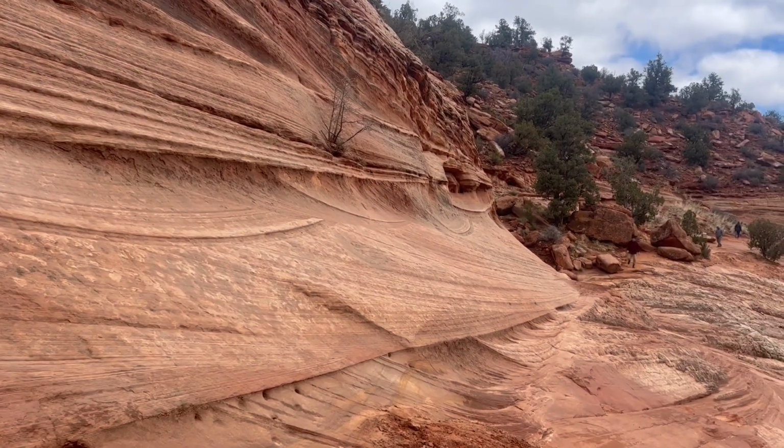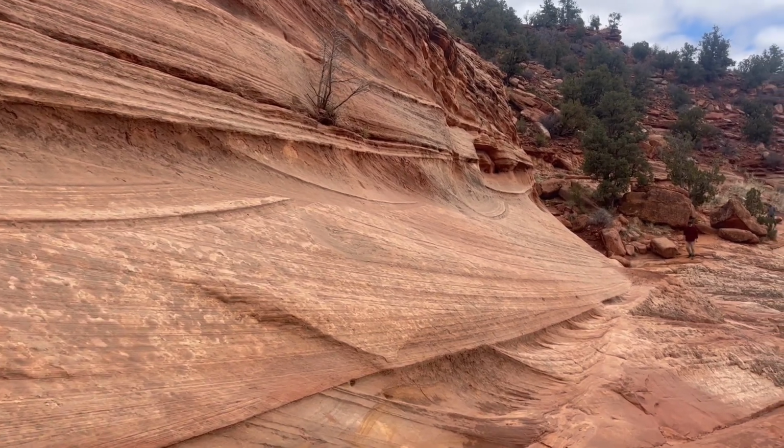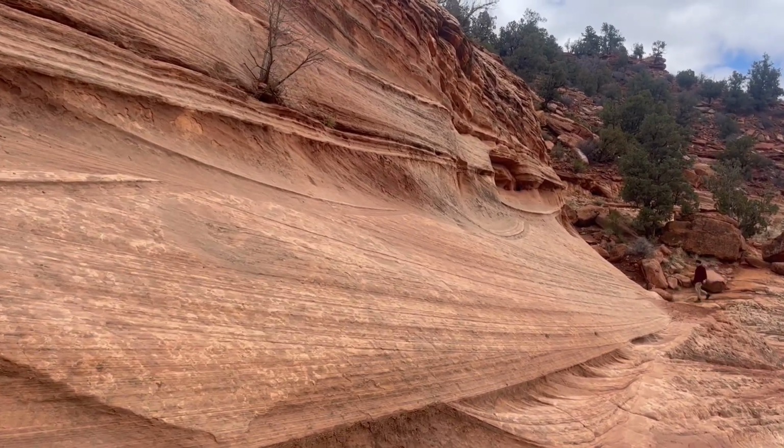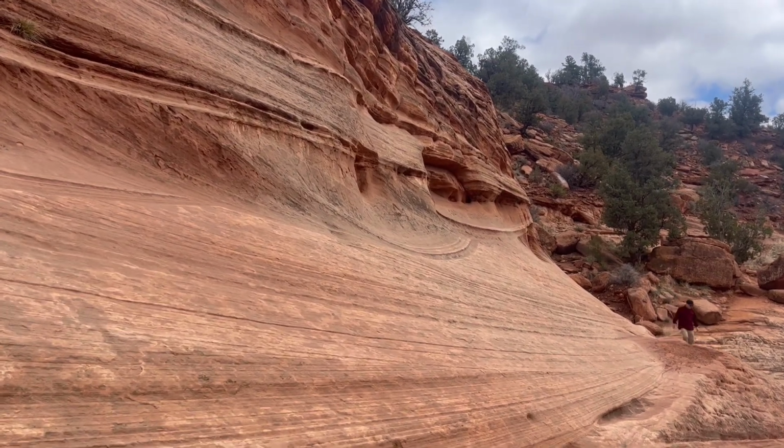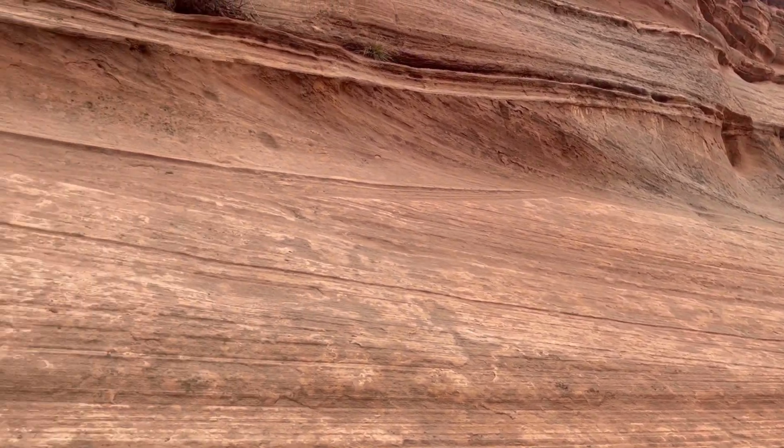What we see today are some of the original sand dunes of the Jurassic time period that have been exposed by erosion. You might be asking, how did the sand dunes turn into rock? Well, that's a great question, and I'm going to tell you.